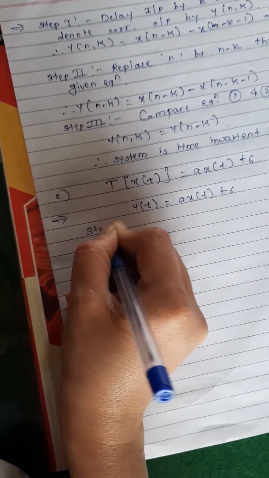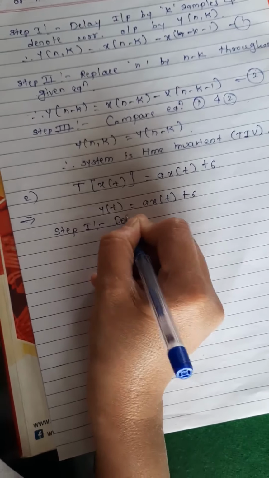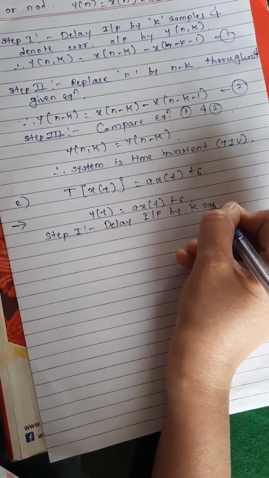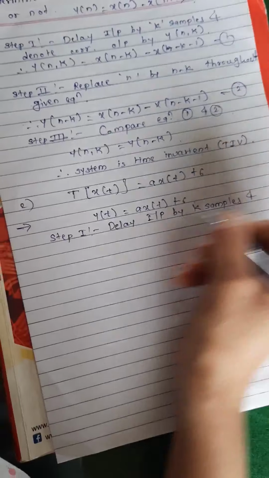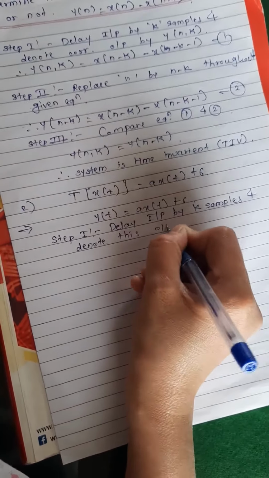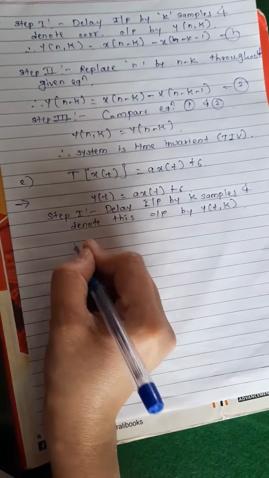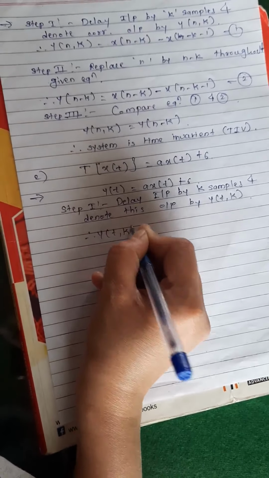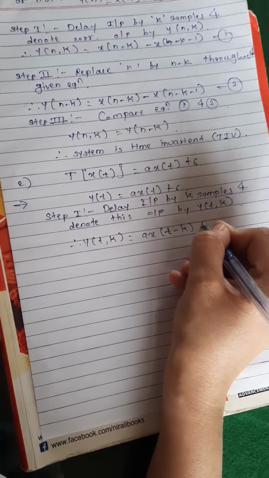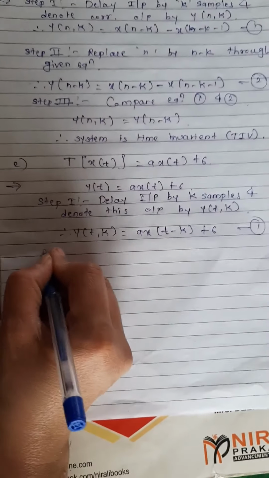Now the step 1 is delay input by k samples and denote this output by y of t comma k. So y of t comma k is equal to a x of t minus k plus 6. This is equation 1.